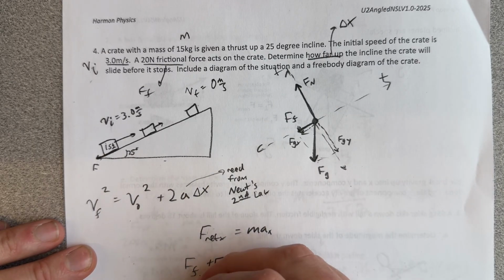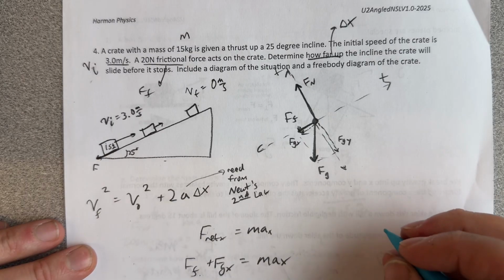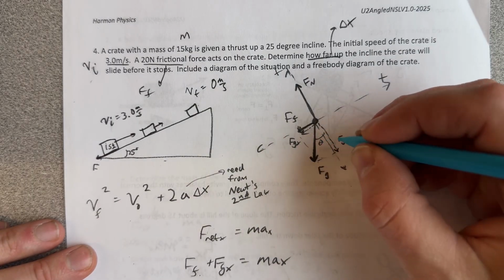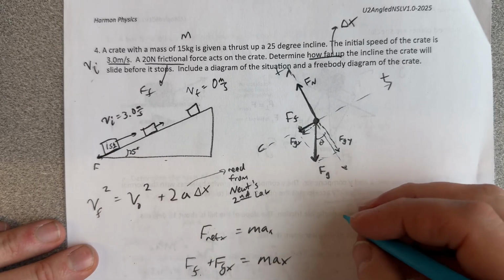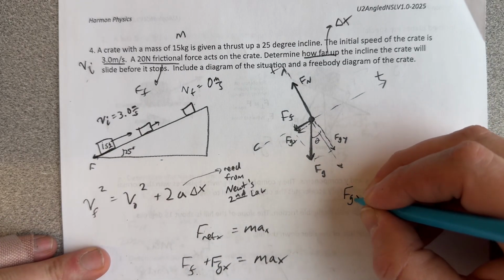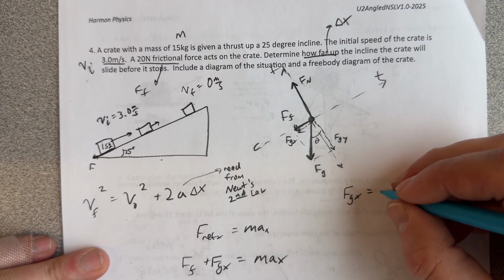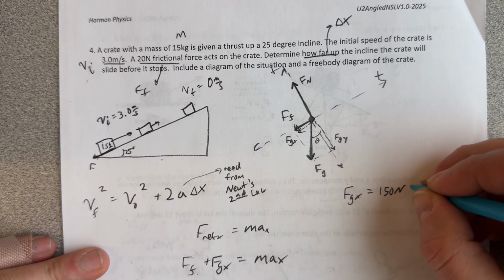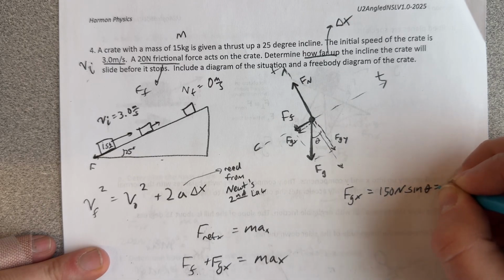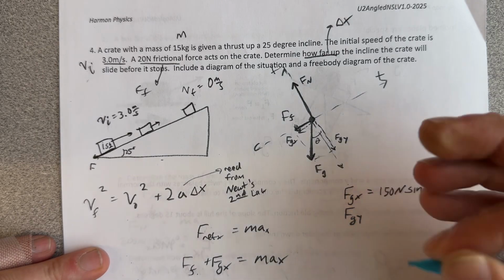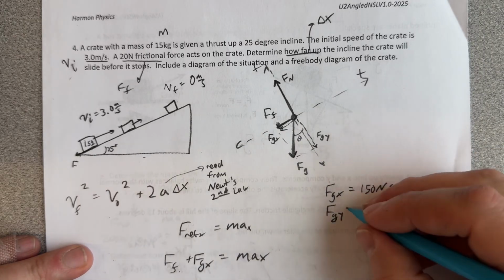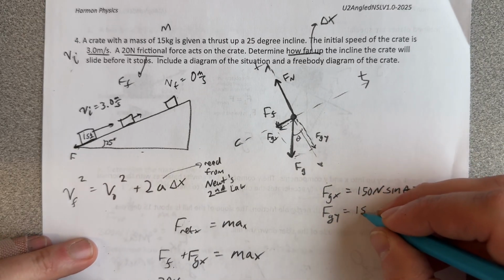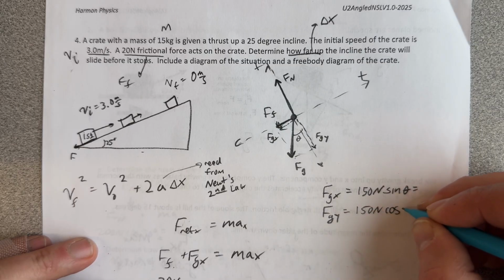The force of friction is negative 20 newtons. F G X, so I'll do the side calculation over here. It's going to be 150 newtons times the sine of theta. F G Y will equal 150 newtons times the cos of theta.